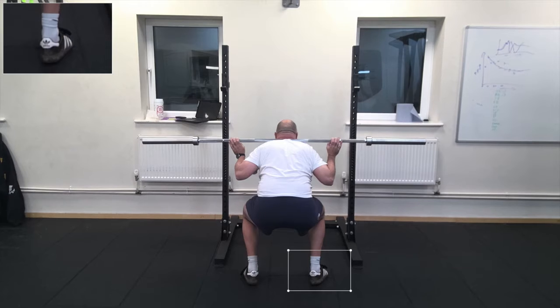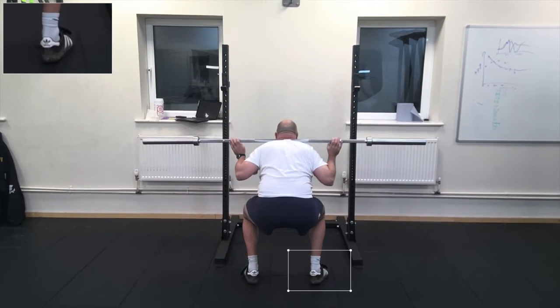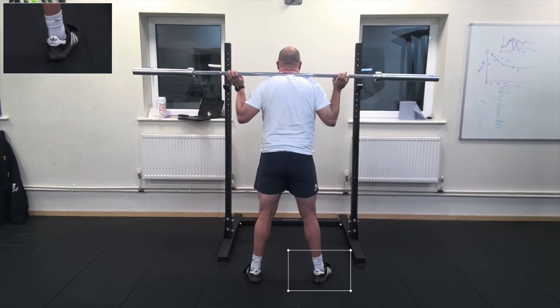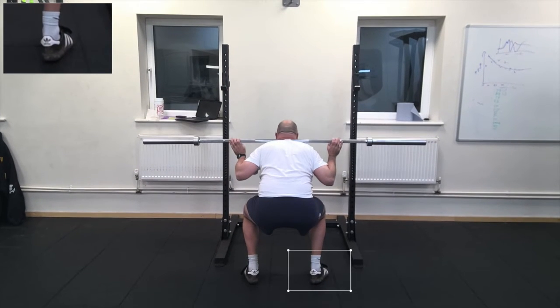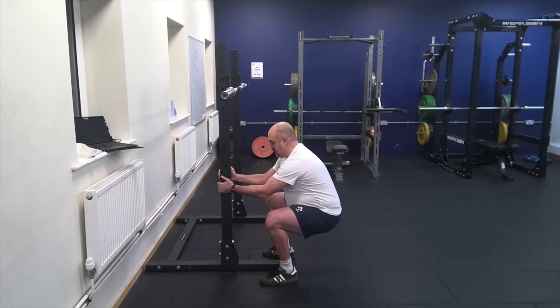This is a suboptimal loading strategy. The weight should be distributed evenly across the base of support. However, as the weight shifts forward and the heel rises, it is putting undue pressure on the ankle joint and could lead to injury. I have moved Lloyd onto a pole squat to give him a counterbalance.